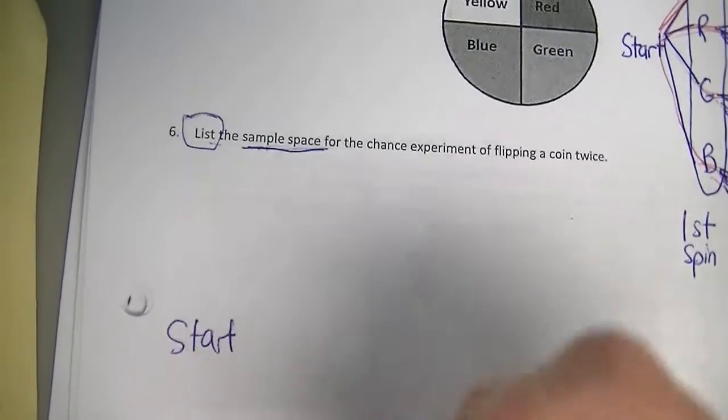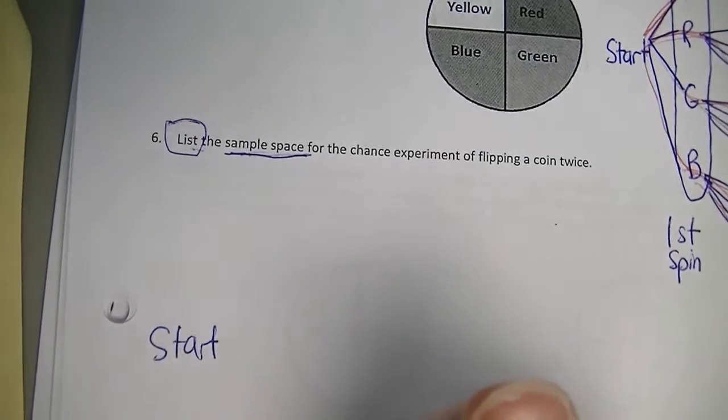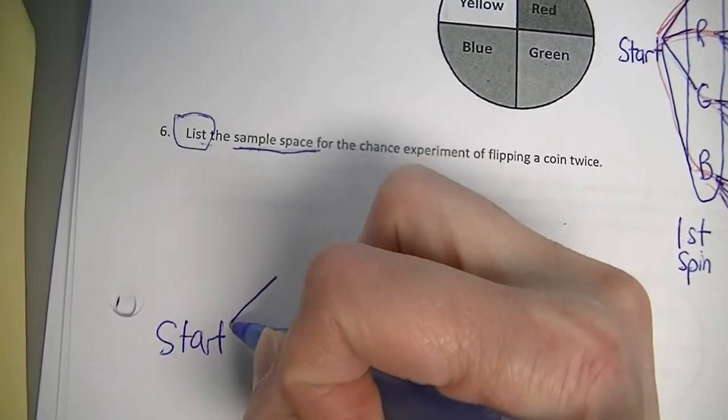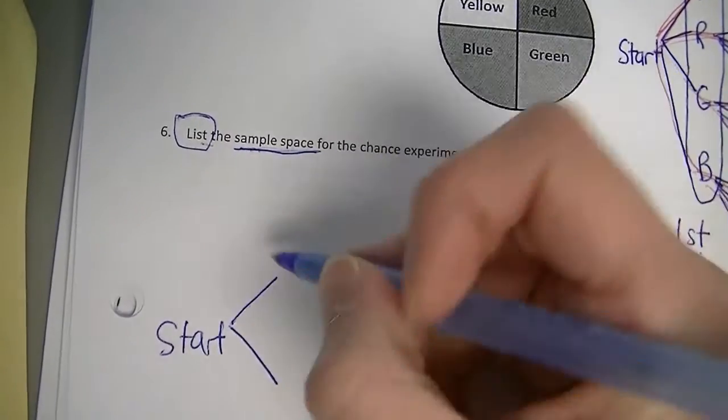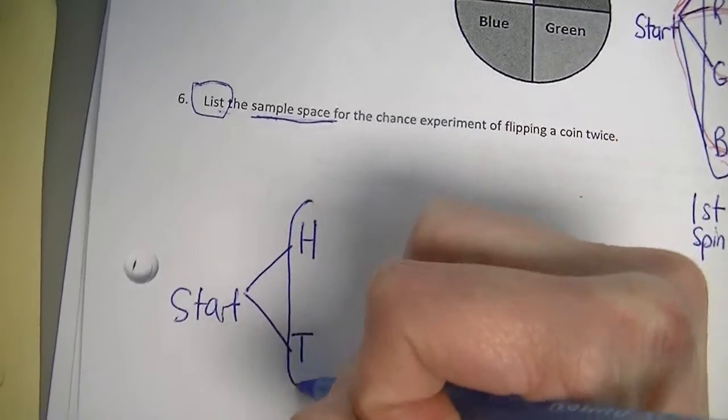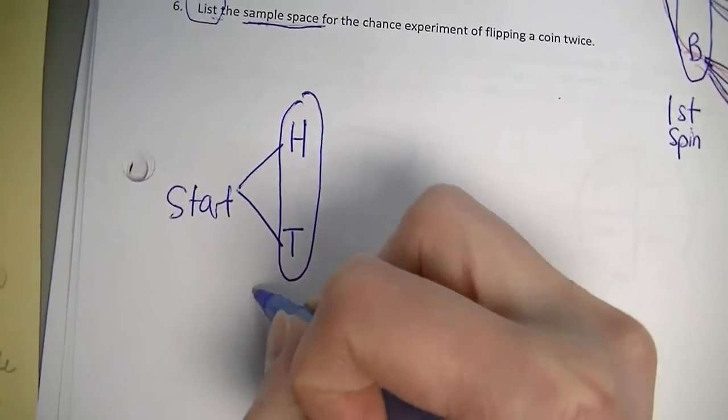So you're going to start and you're going to flip a coin the first time. We're going to assume it's a two-sided coin, you know, a heads or tails side. So you can land on heads or tails for that first flip. We're going to label that the first flip, okay?